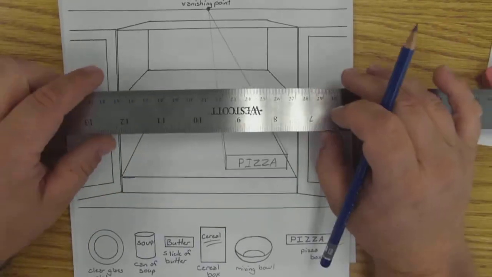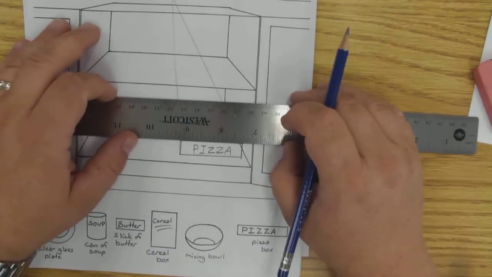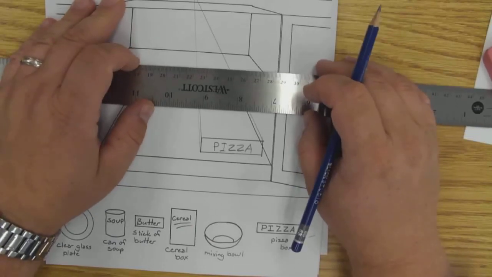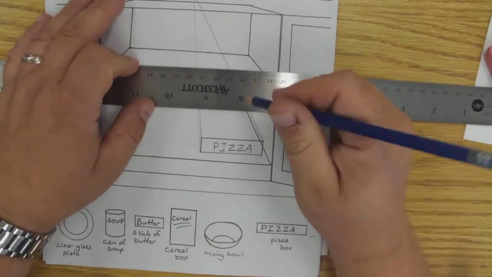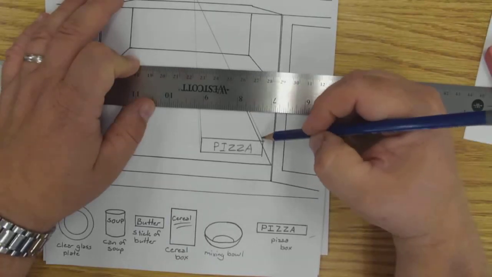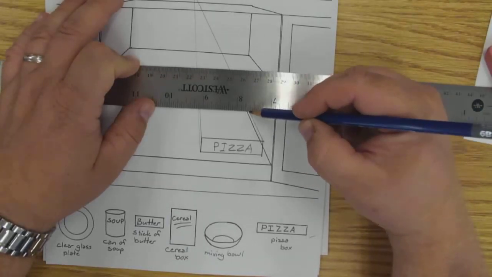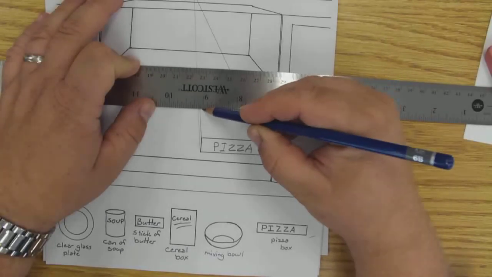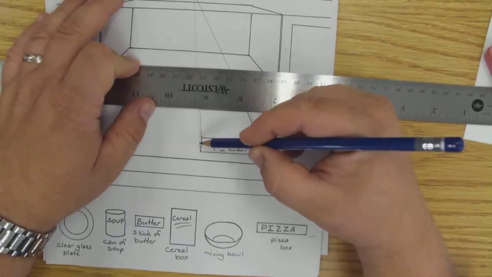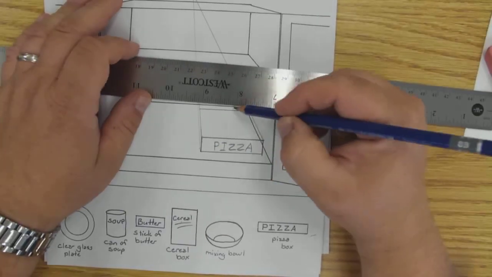Okay, then I'm going to draw the back edge to the pizza box as well. So I'm going to hold my ruler parallel, scoot it back, and this you just kind of have to decide whatever feels about right. So I'm going to start at this line that comes from this corner and draw straight across until I meet this line that comes from this top corner. Not this one down here, but this one up here. So it's going to go straight across.